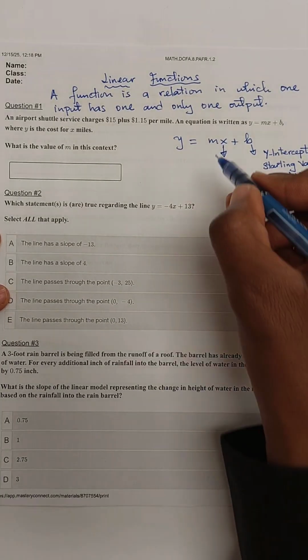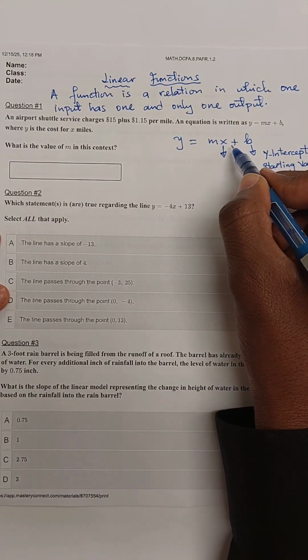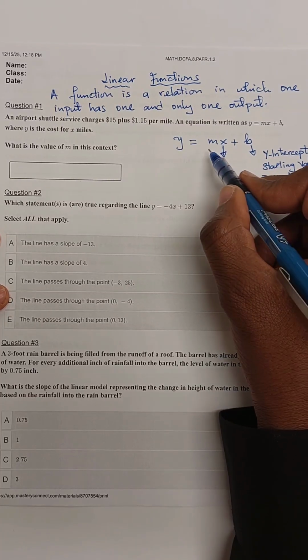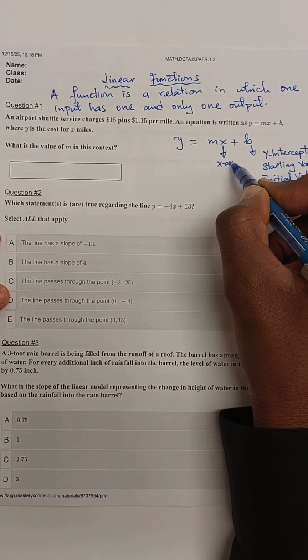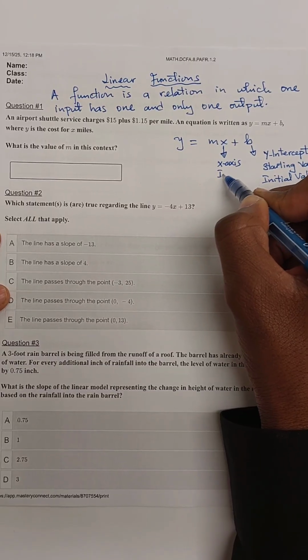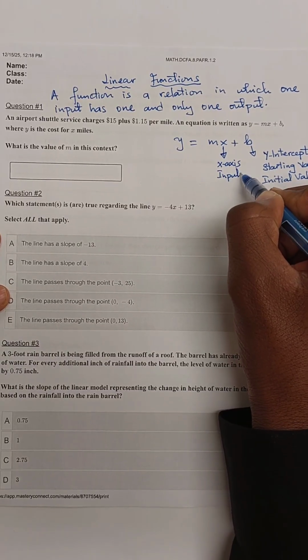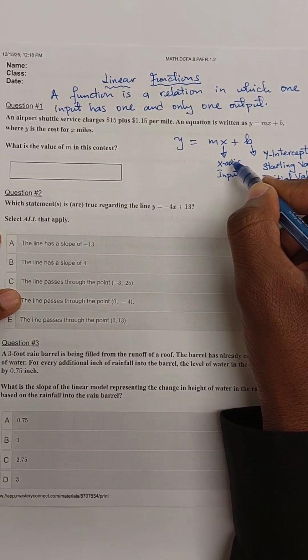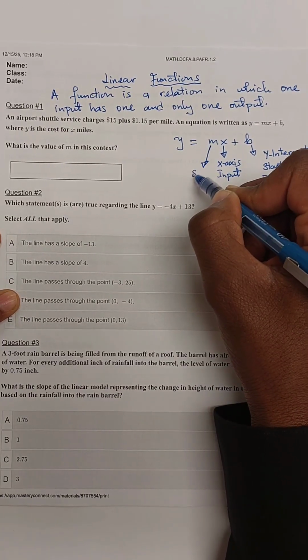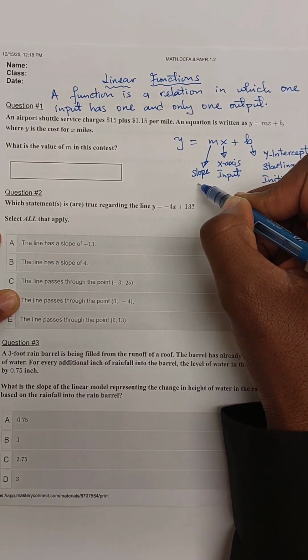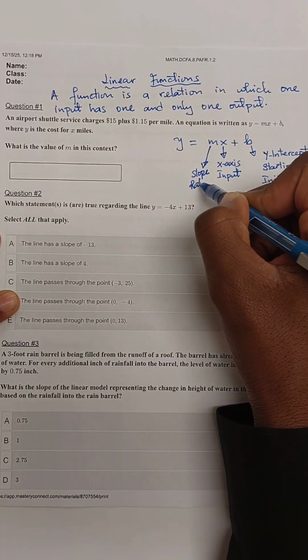Okay, so when we write a linear function in this form, this x here simply represents the x-axis, which carries the inputs. So a function has inputs and outputs. So the inputs are found on the x-axis. This m here, which we have seen before as a slope, is also the rate of change.